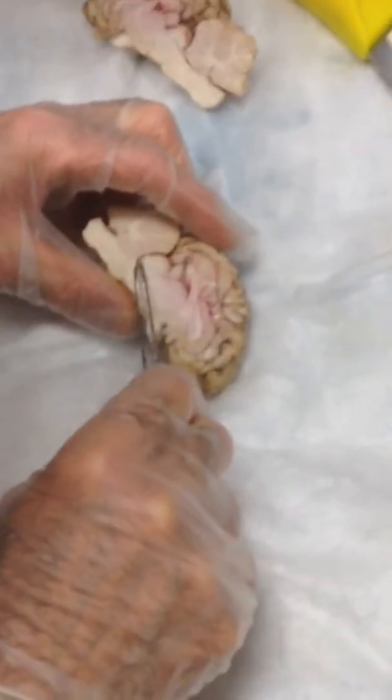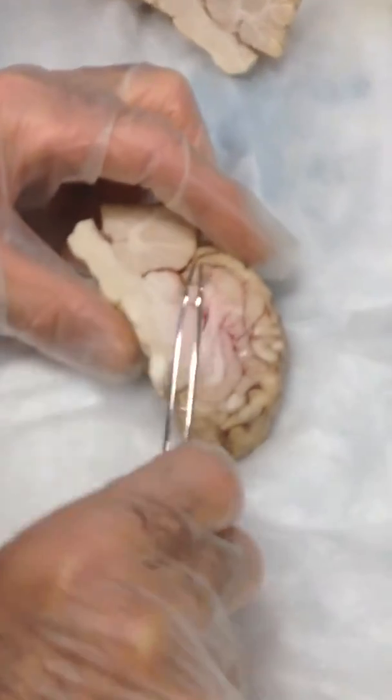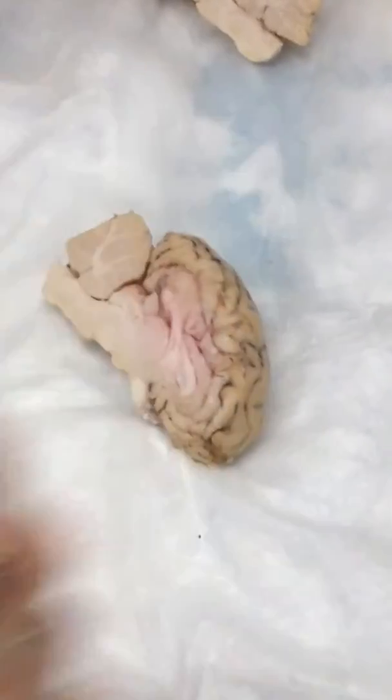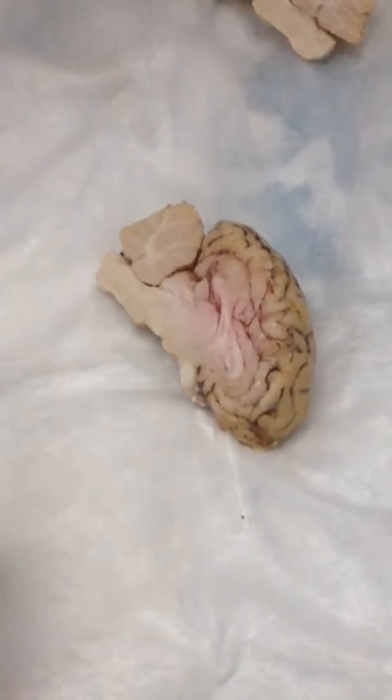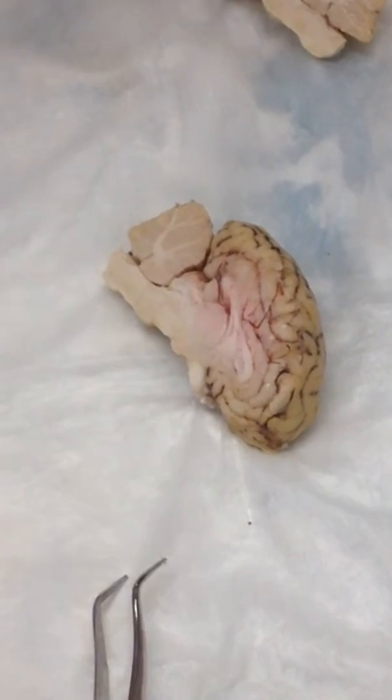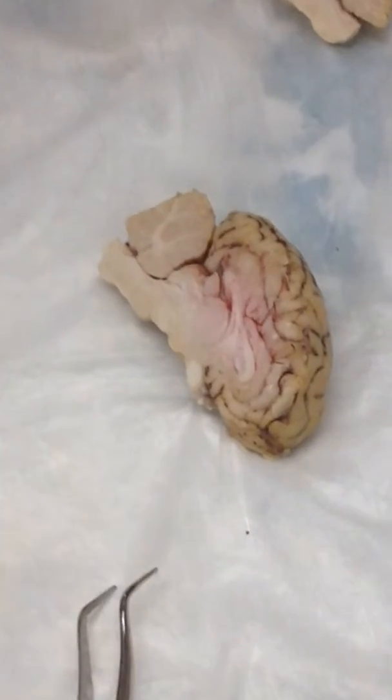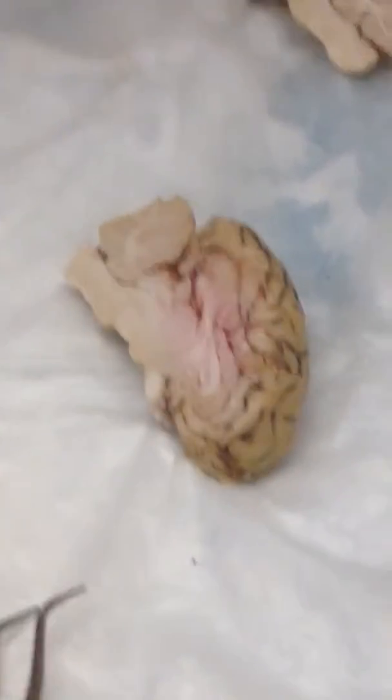Okay, so here is the trough of the aqueduct. The aqueduct is a pipe between the fourth ventricle and the third ventricle. And so it's right on midline. The fact that you can see that trough means that you cut it on the line, right? So that's a plus.